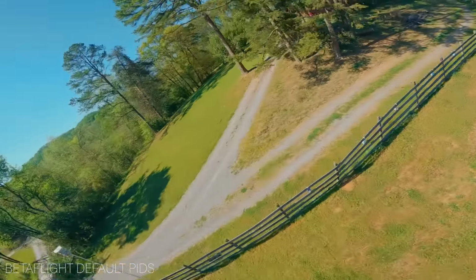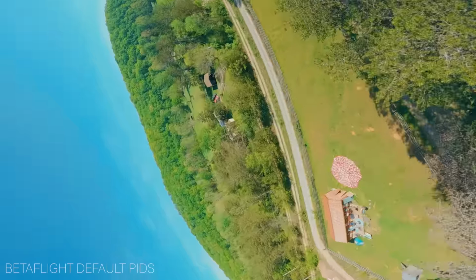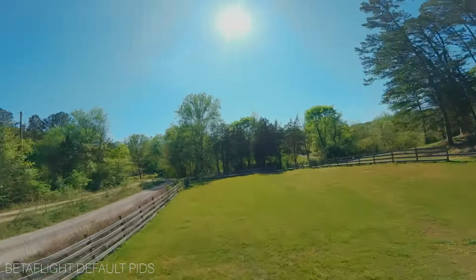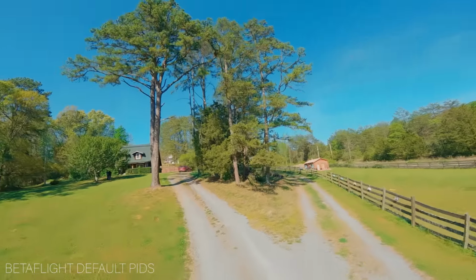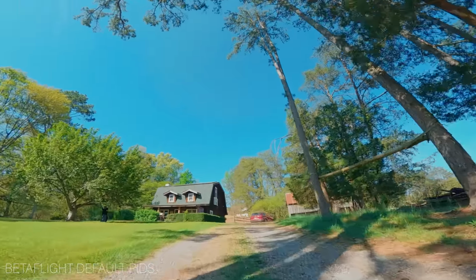Let me try that. I think that wobble is subtle, but I can tell you which one I'd rather fly for sure. I'm thinking the stick feel has gotta be different though, for sure.